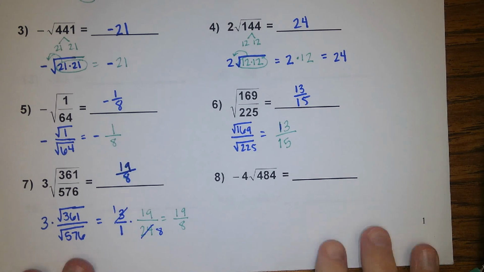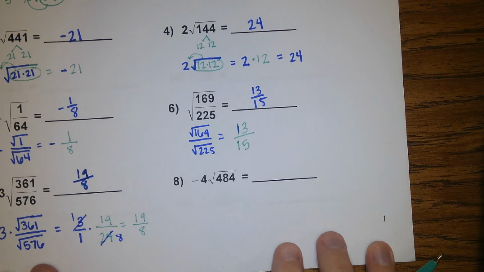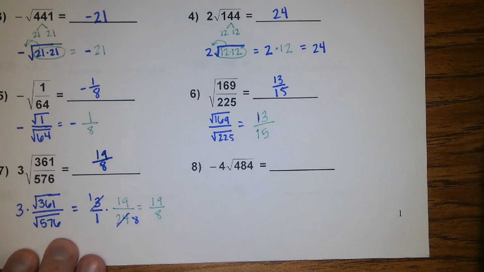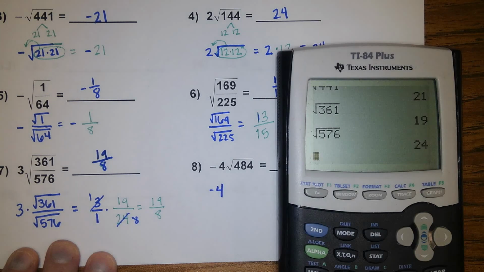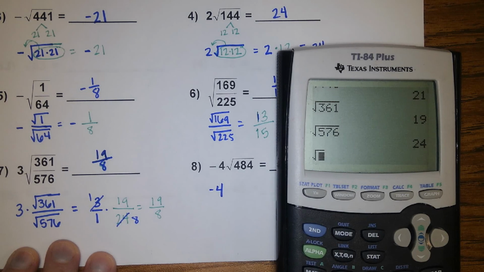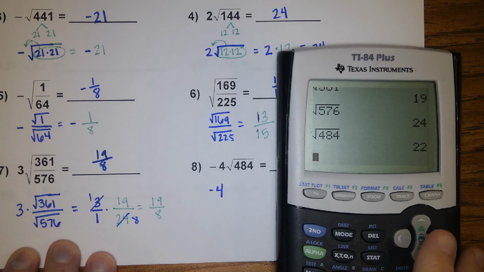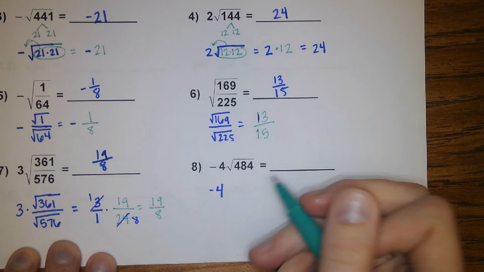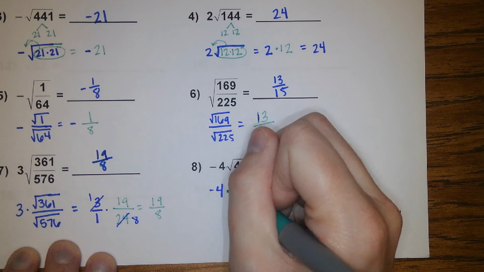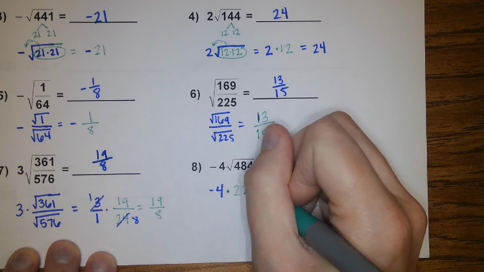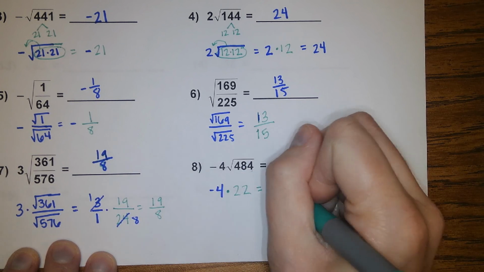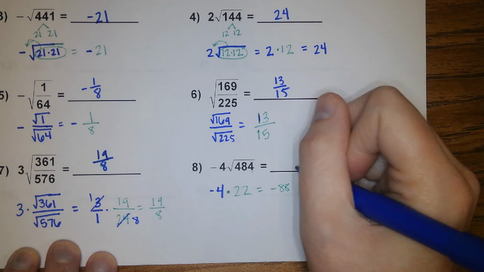All right. So now let's take a look at number 8. All right. So we have our negative 4. And then I don't know what the square root of 484 is, so let's do it. I don't know it off the top of my head. And it is 22. All right. So we have negative 4, and then the square root of 484 is just 22. So negative 4 times 22 would give us negative 88. So our final answer is negative 88.